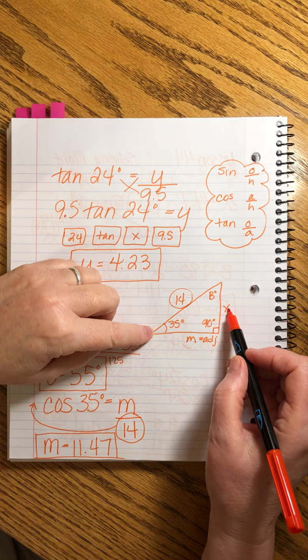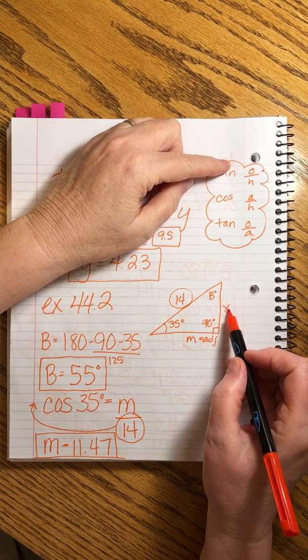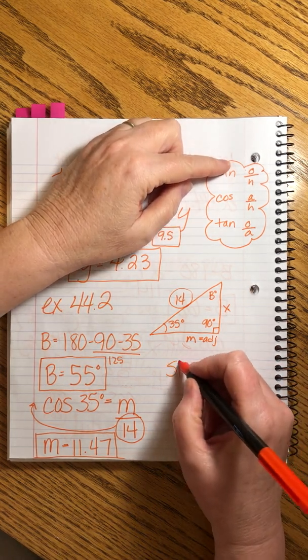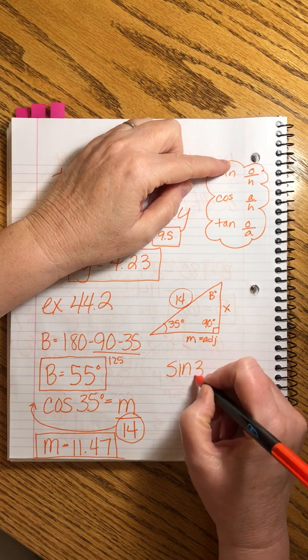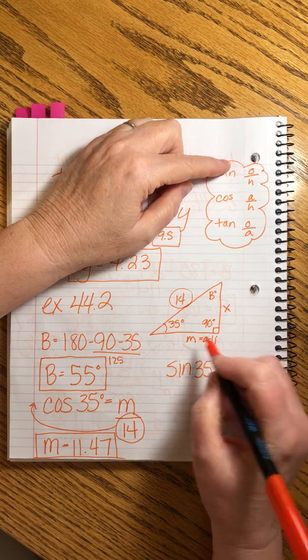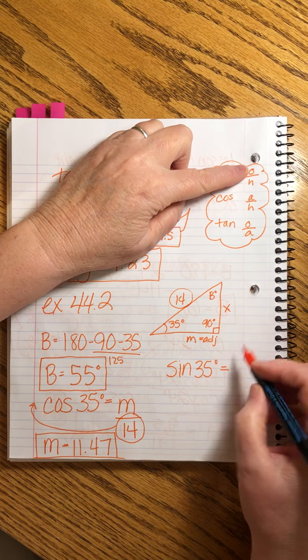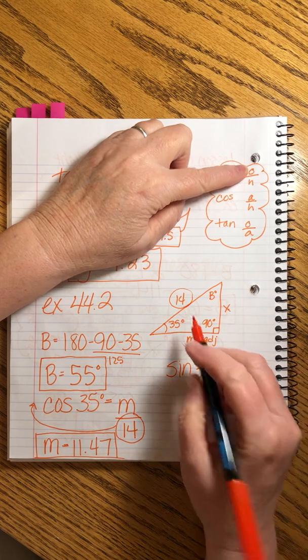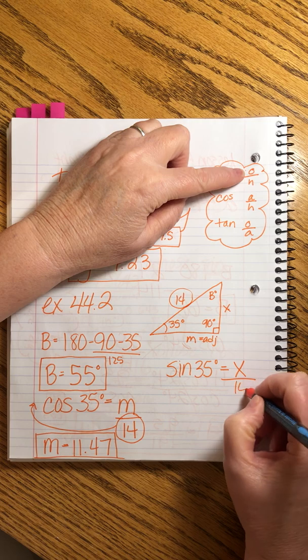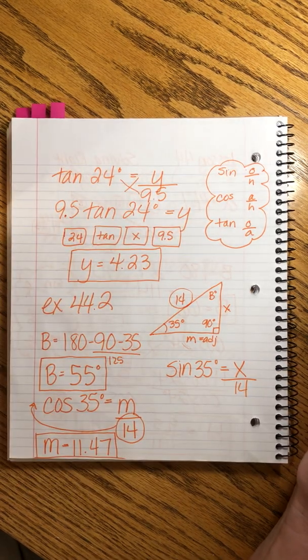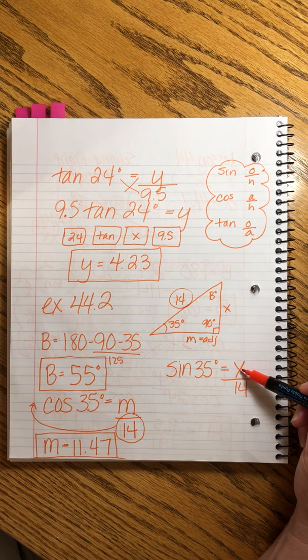Here, we're working with the opposite side, so we'll want to use the sine function. We'll say the sine, again, of 35 degrees equals the opposite, we're calling it X, over the hypotenuse, which is 14. So that's how we can use these functions to set up little equations, easily solvable, as long as we have a calculator, for the length of that side. It's so cool. It's so fun that we can resolve these mysteries. I personally think it's great.